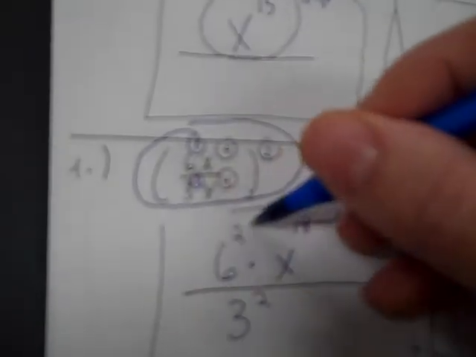So here are my factors. 6 to the 2nd, x to the 10th, 3 to the 2nd. And they're all going to stay because they're all positive. They're all going to stay on the same side that they're on. Okay, don't move them. So that's on the top, it stays on the top. That's on the top, it stays on the top. That's on the bottom, it stays on the bottom.